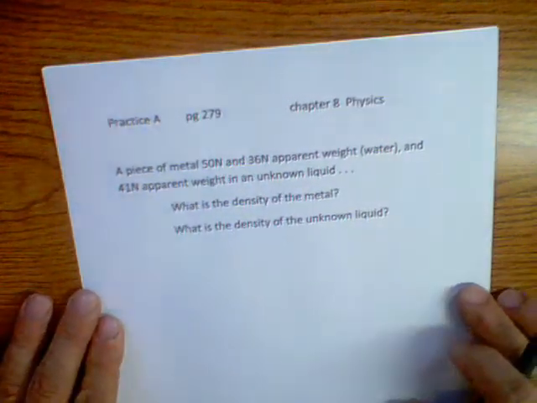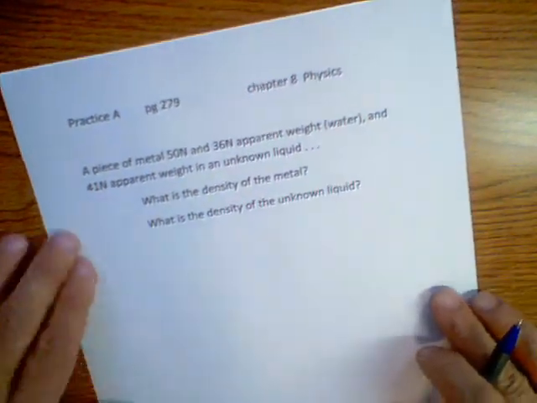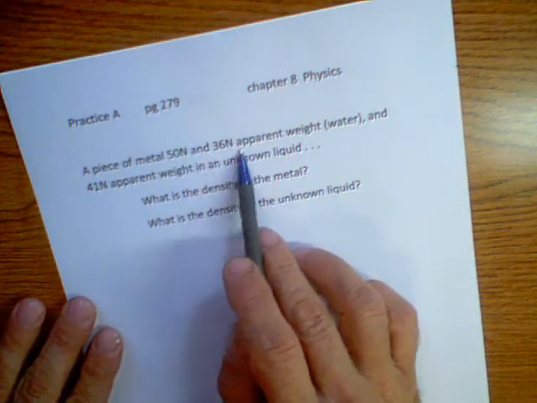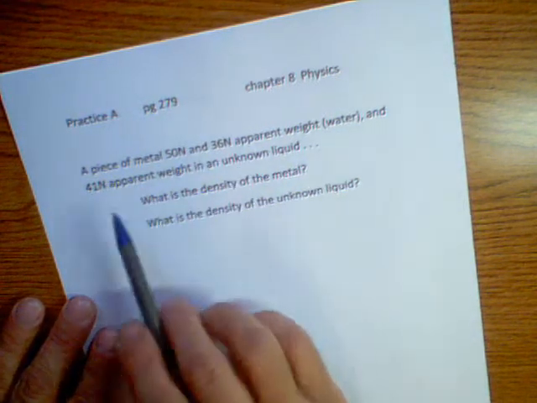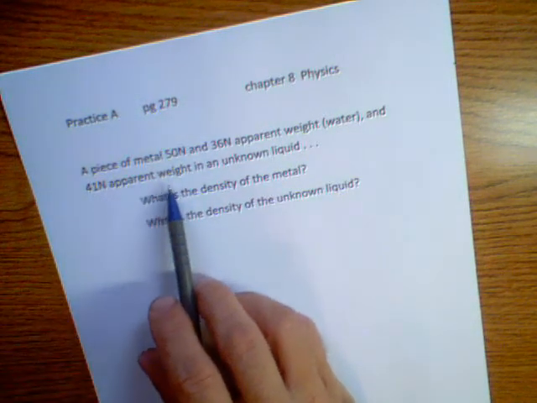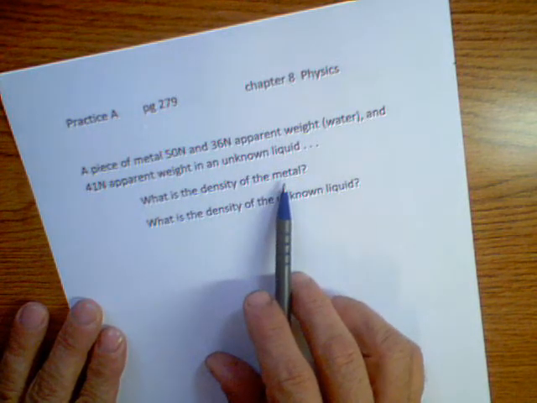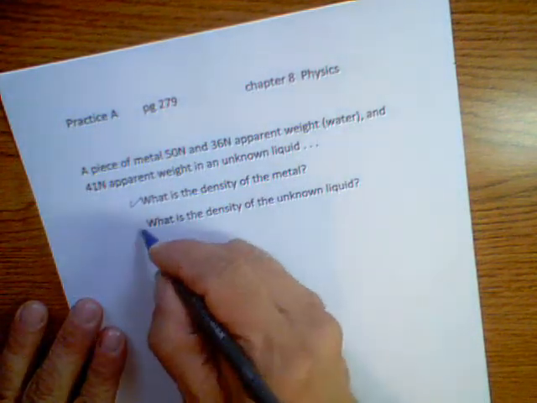Anyway, here's a practice problem on page 279 here in chapter 8. A piece of metal, 50 newtons, and 36 newtons apparent weight, when apparent weight is in water, I assume. And 41 newtons apparent weight in an unknown liquid. What is the density of the metal? That's our first question. And then, what is the density of the unknown liquid?